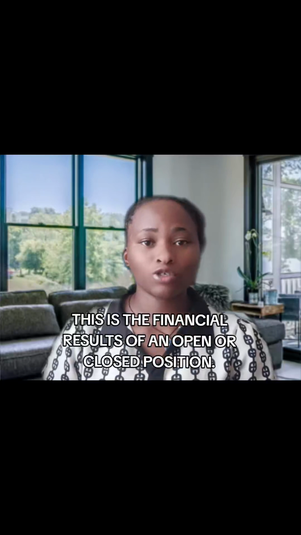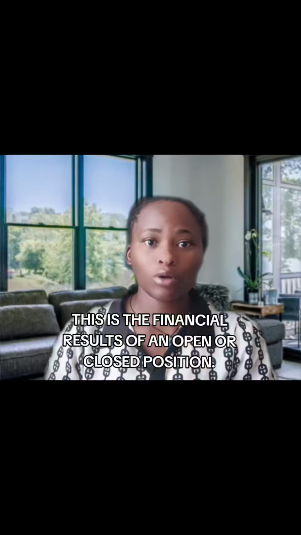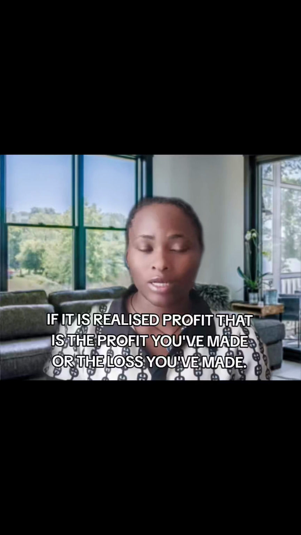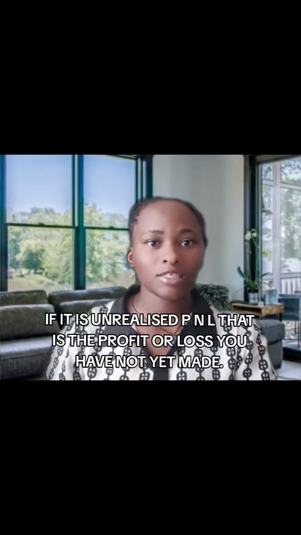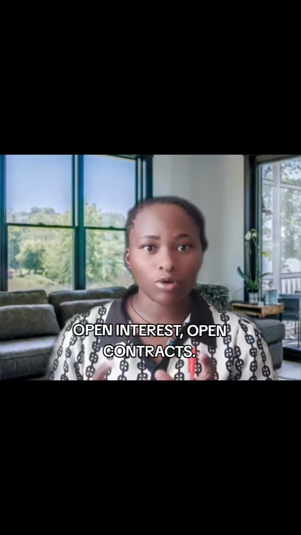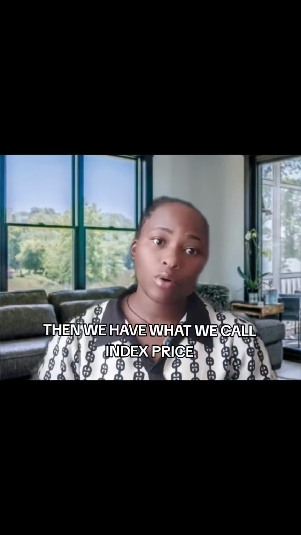Then we have profit and loss, or P&L. This is the financial result of an open or closed position. If it is realized, that is the profit or loss you've made. If it is unrealized P&L, that is the profit or loss you have not yet made. Then we have what we call open interest in futures trading. This is the total number of open positions in the futures market across different exchanges, and those contracts haven't been settled yet. Open interest, open contracts.